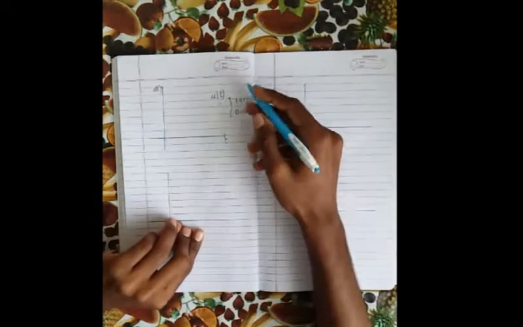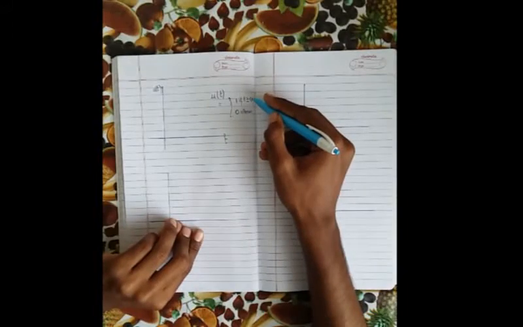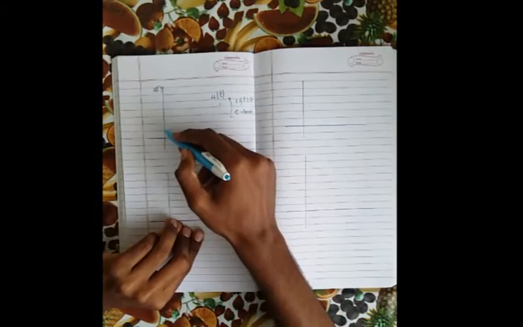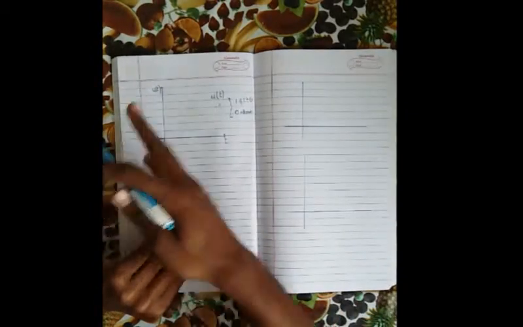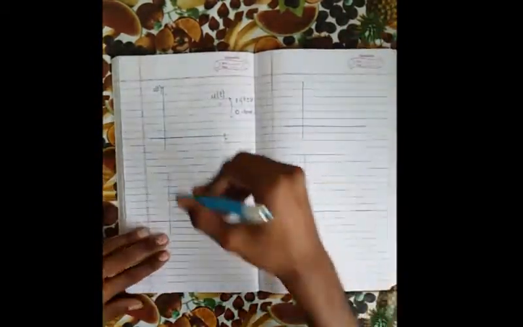So for t values greater than or equal to 0, the function value is 1, and otherwise, meaning all the t values less than 0, you have 0 as the function value.